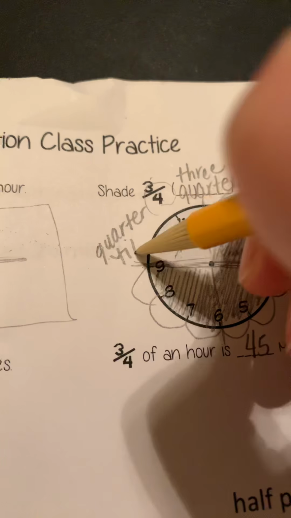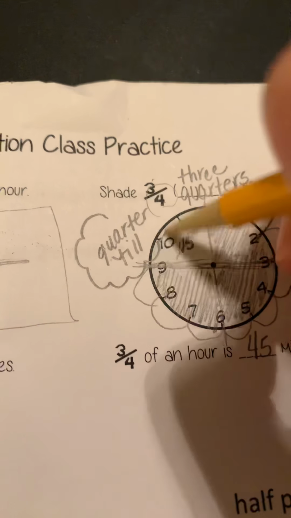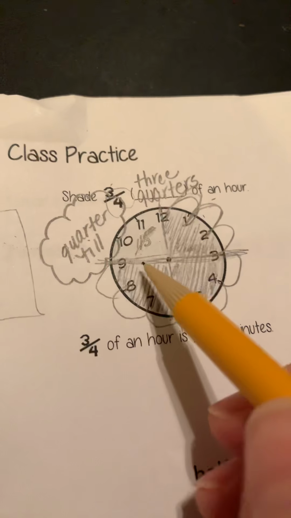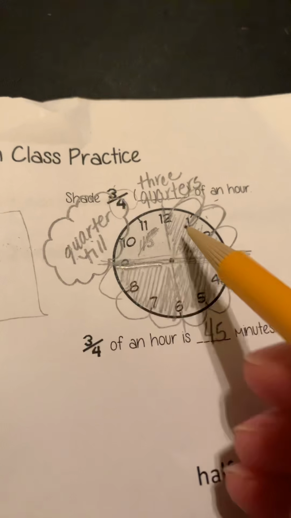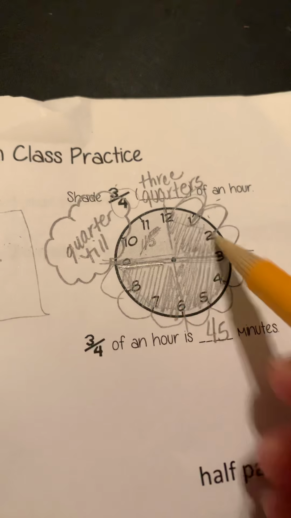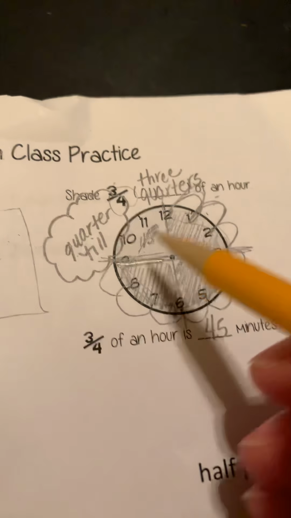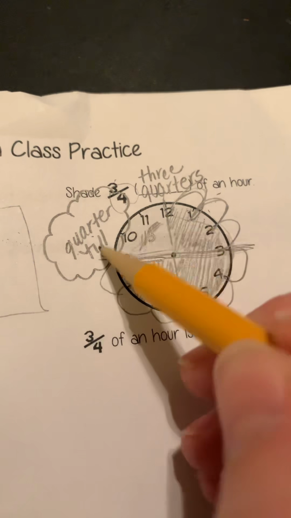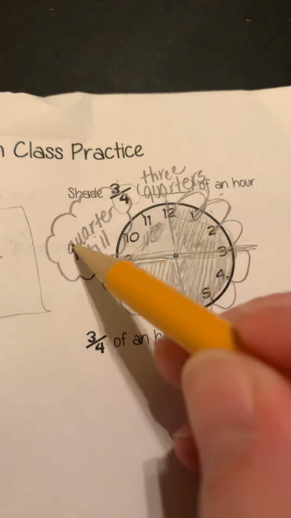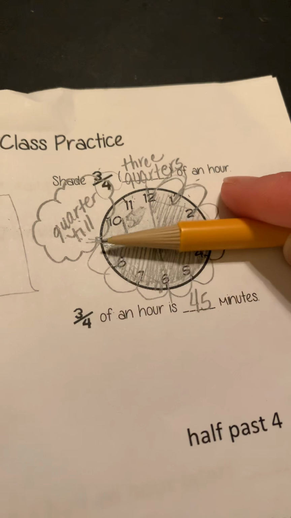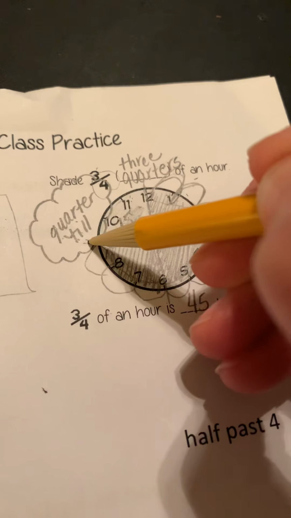Let's write that. And I'm going to bubble it to make it important. When your minute hand is on the 9, when it is 45 minutes into an hour, it's 15 minutes until the next hour. So that's why they call it till. So when you're at that 45 minutes and you've got this one little quarter left of time, tick, tick, tick, tick, 5, 10, 15 minutes. It's a quarter till the next full hour.